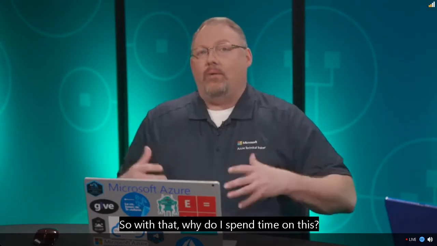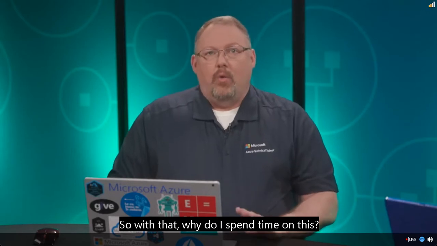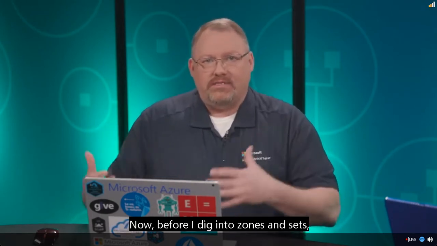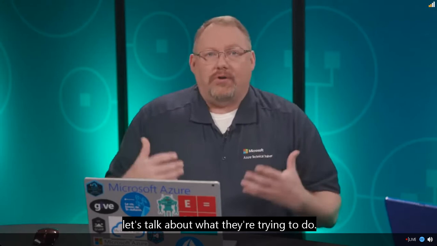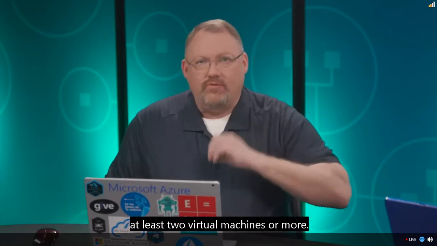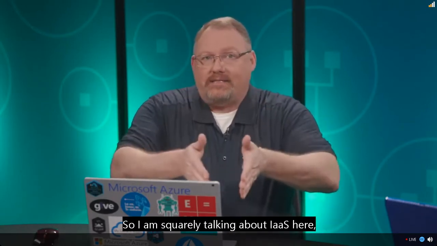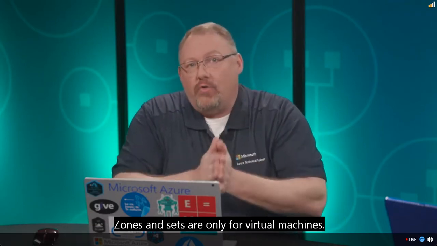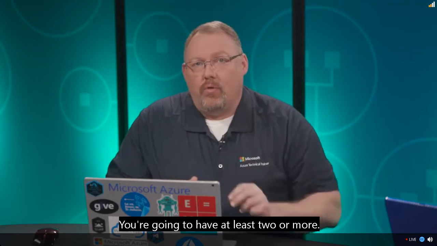So with that, why do I spend time on this? We have 2 critical components that we're going to work with: availability zones and availability sets. Before I dig into zones and sets, let's talk about what they're trying to do. First off, zones and sets are for at least 2 virtual machines or more. So I am squarely talking about IaaS here, infrastructure as a service. Zones and sets are only for virtual machines. You have to have at least 2 or more.